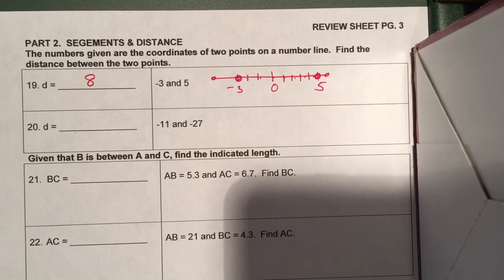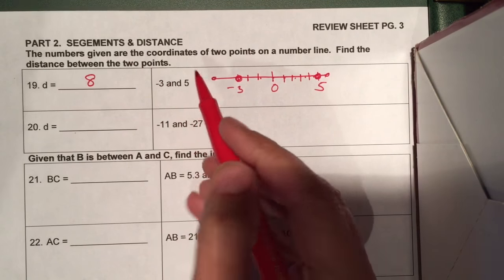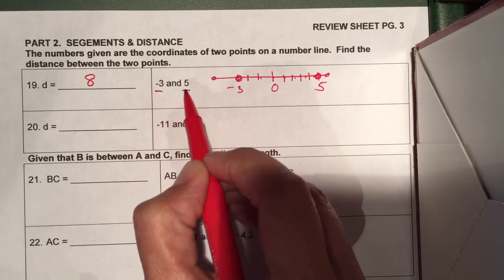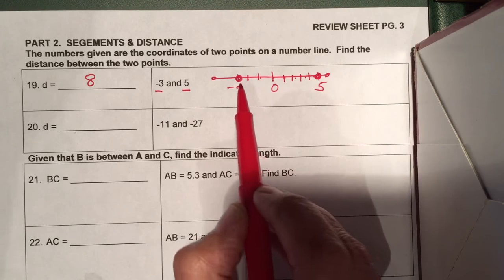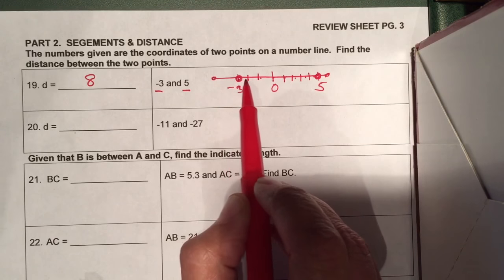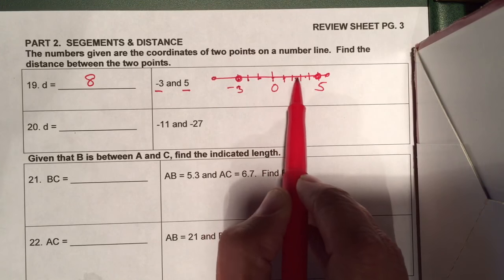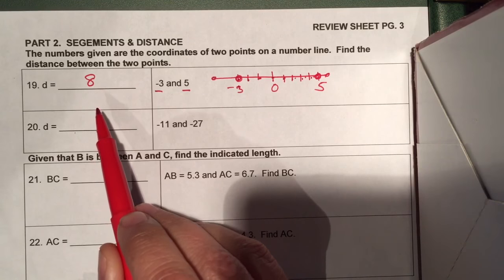This is one-dimensional distance, so this is on the number line. So the first one, you have -3 and 5. So the distance between -3 and 5, if you look on the number line, we go from -3 to 5. We're going to go 1, 2, 3, 4, 5, 6, 7, 8, which is how we got 8.